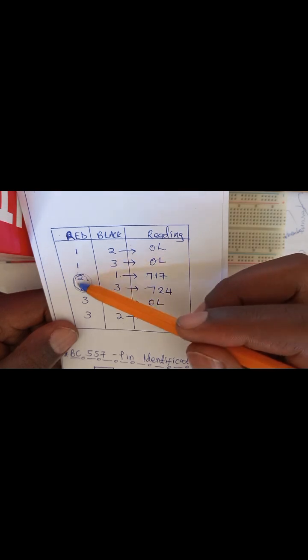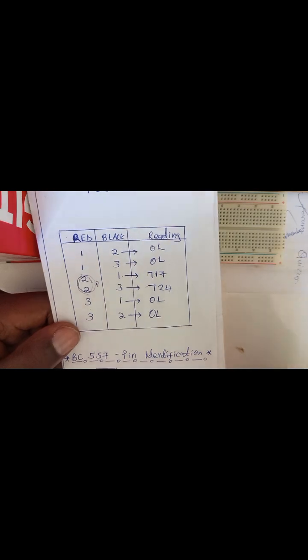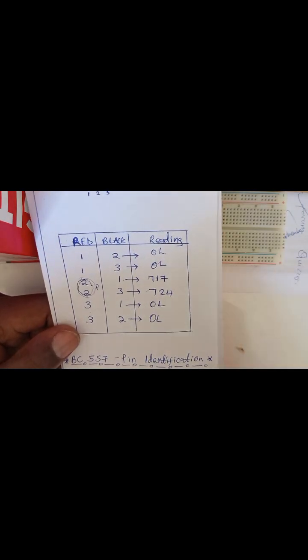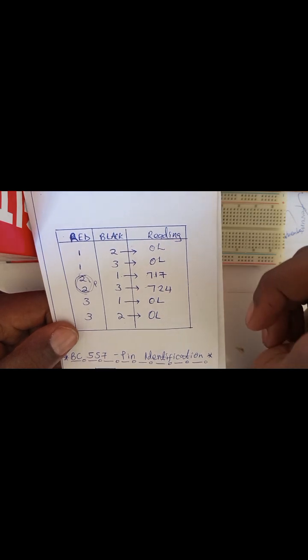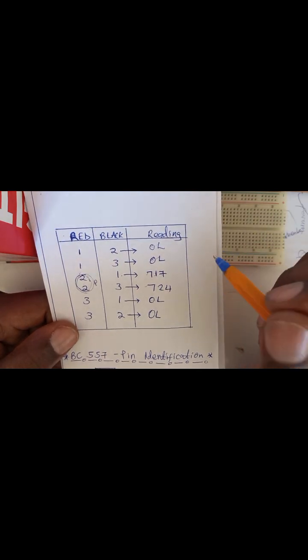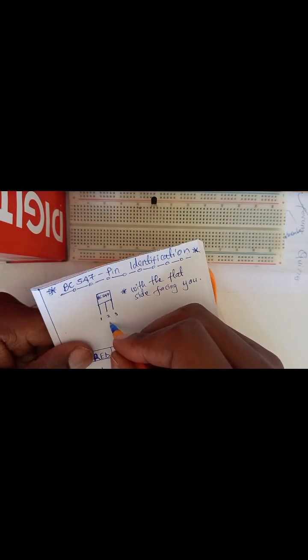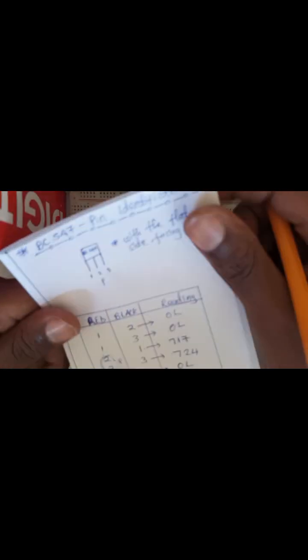So with that in mind, it means that pin number 2 is a p-type material. It is the only p-type material used to make this transistor BC547. So pin number 2 is p-type.